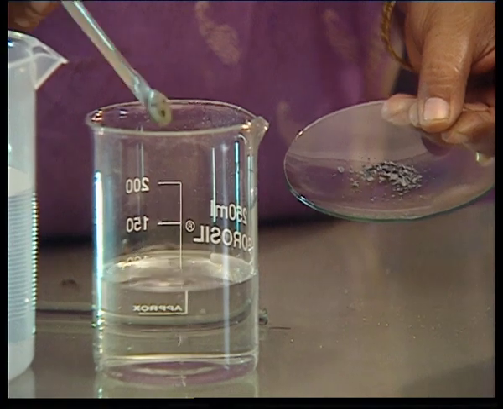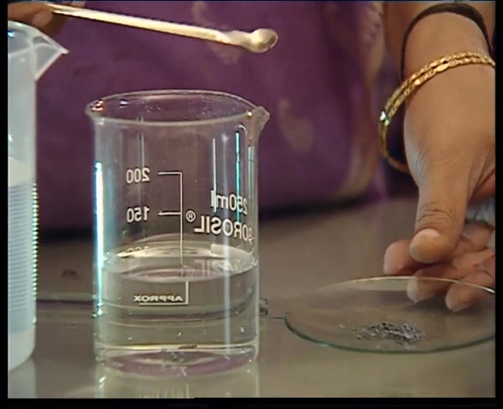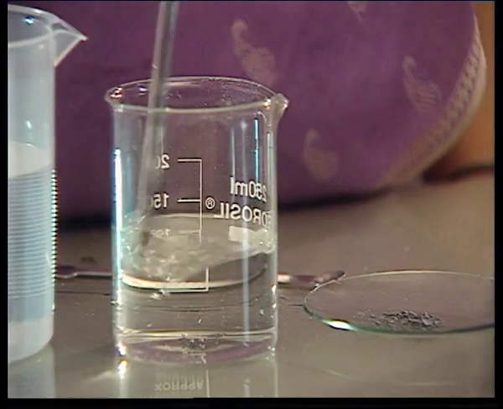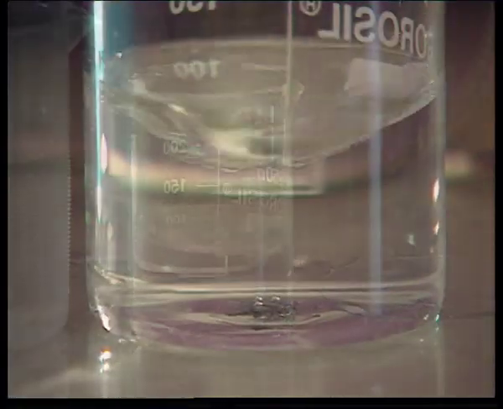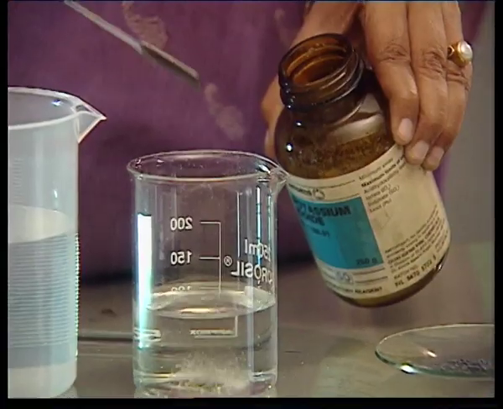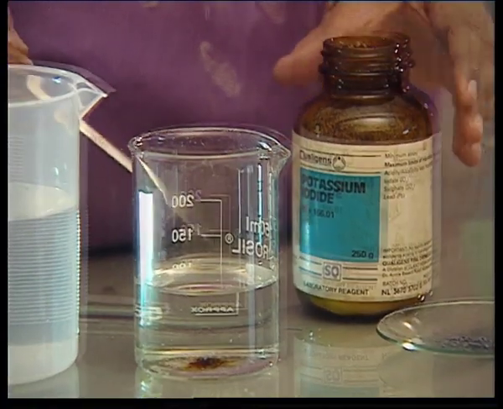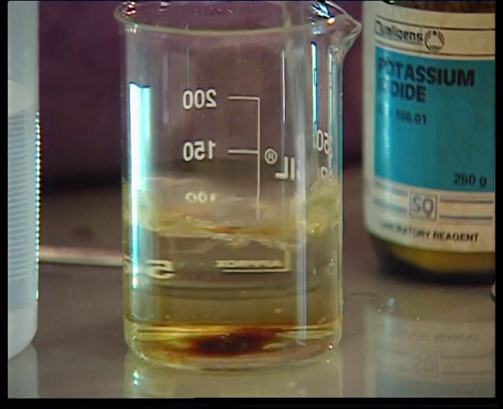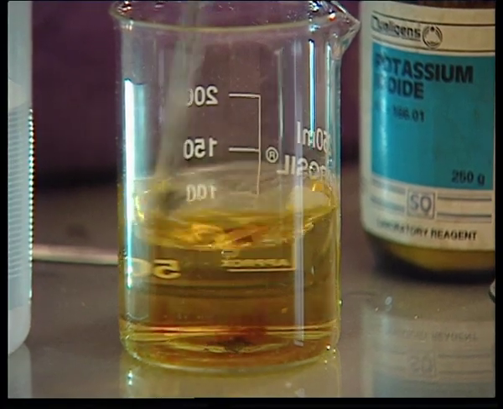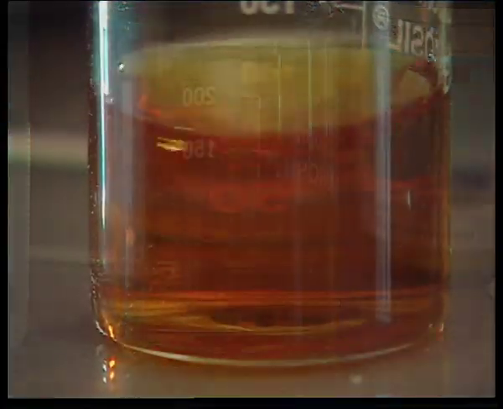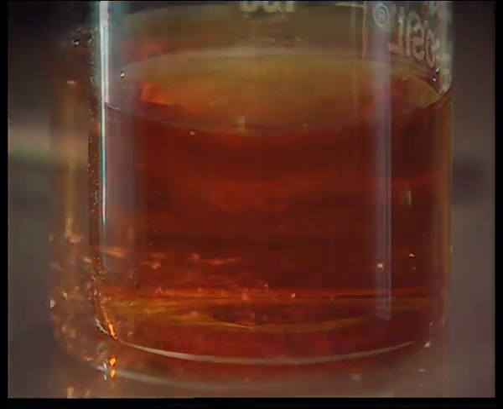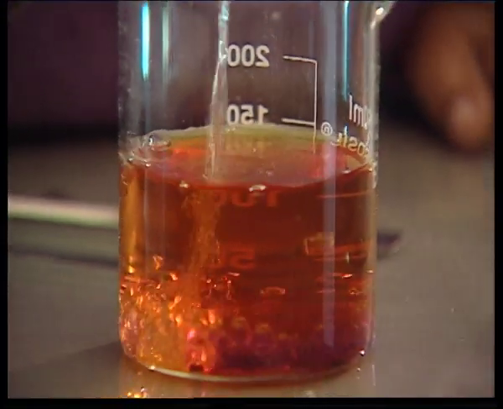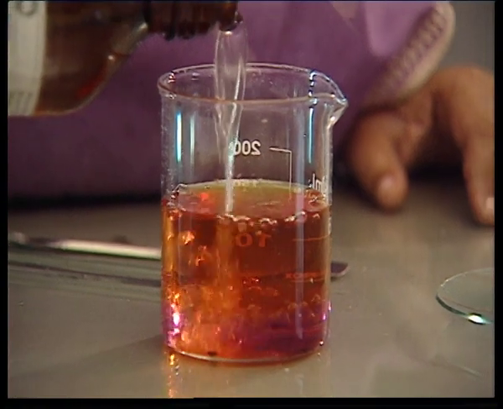A substance like iodine is insoluble in water, but dissolves in a solution of potassium iodide. Now we add carbon tetrachloride.